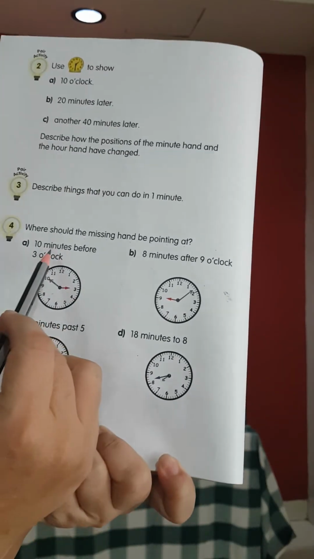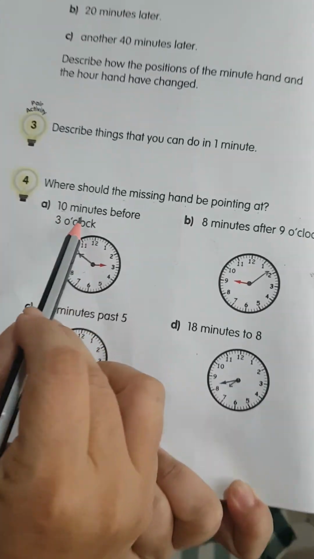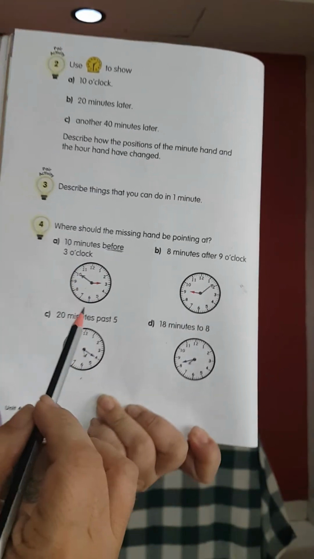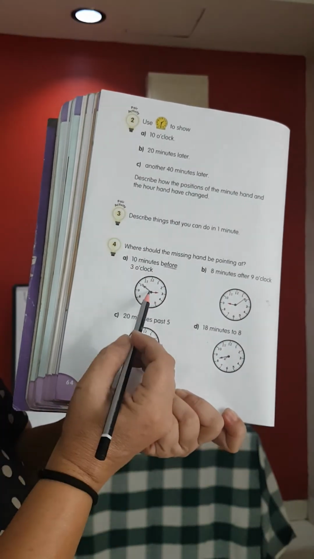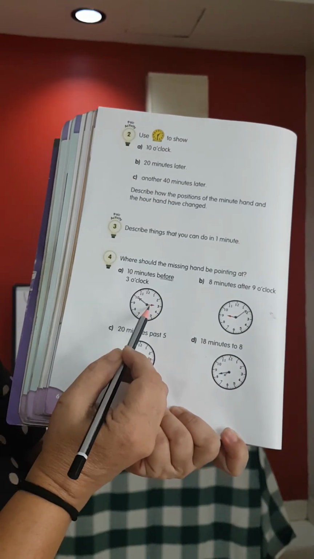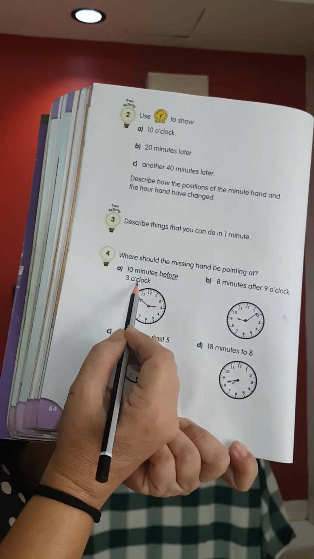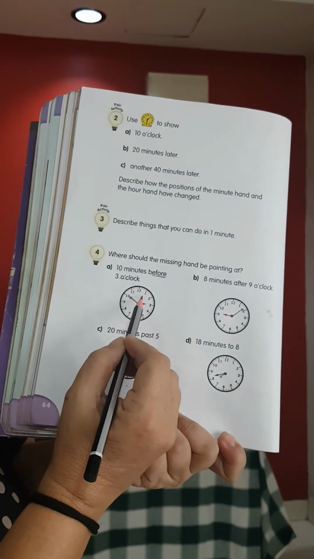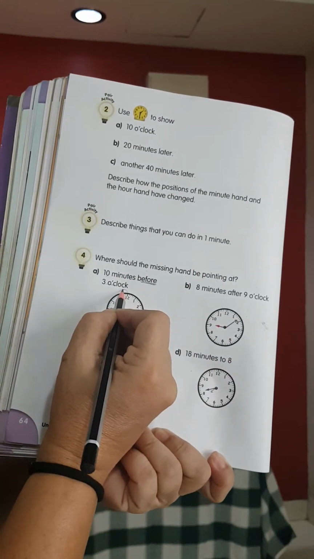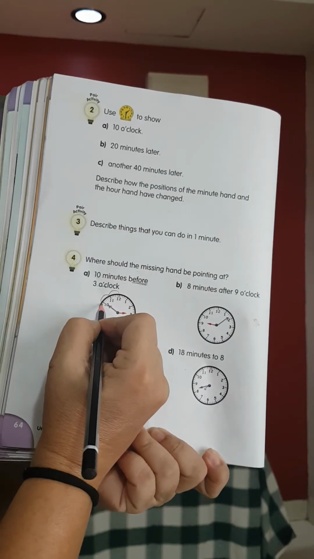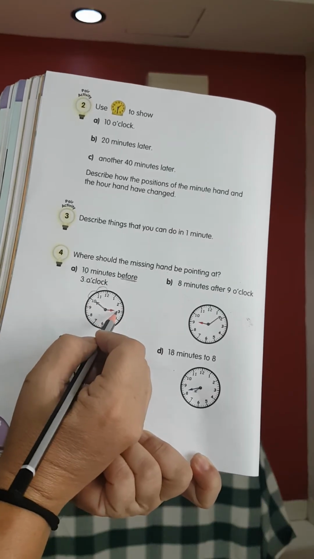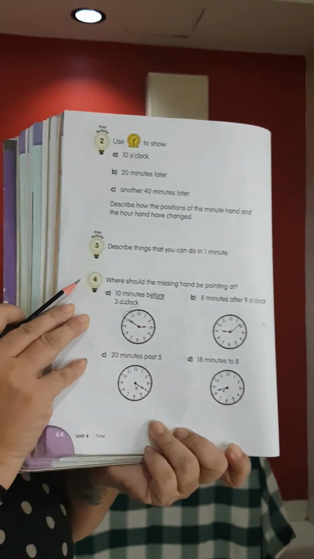Okay? So let's read the time first. 10 minutes before 3 o'clock. Now they've already drawn the red hand for you. The hour hand has already been drawn. So 3 o'clock has been drawn. You have to draw the minutes hand. 10 minutes before. So we will count backwards. 5, 10. Alright? So 10 minutes before 3 o'clock. That means it is not yet 3 o'clock.